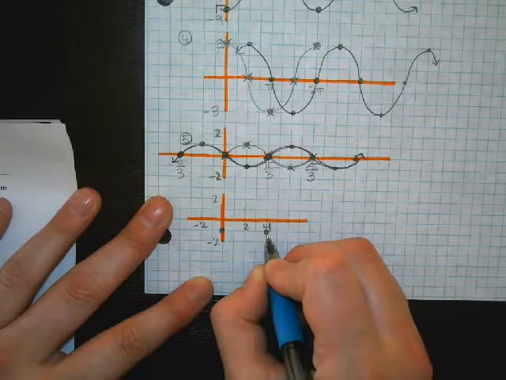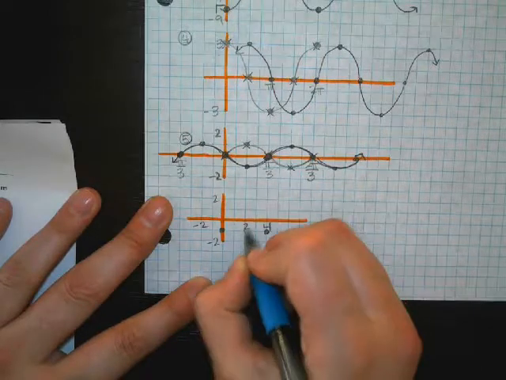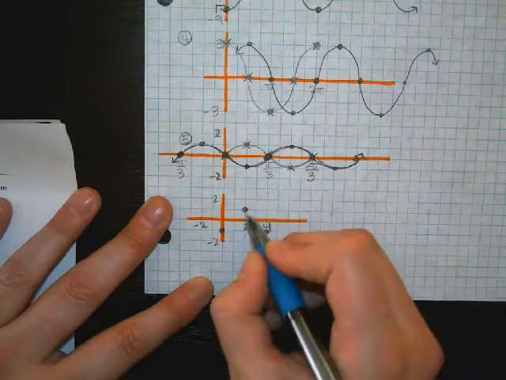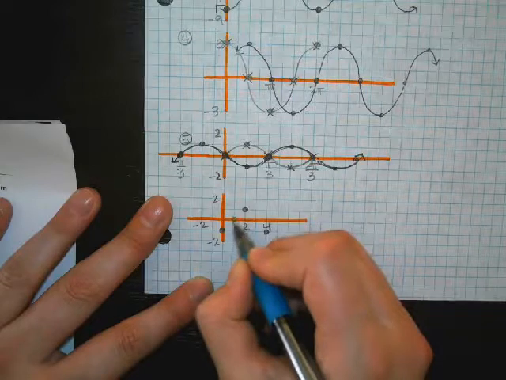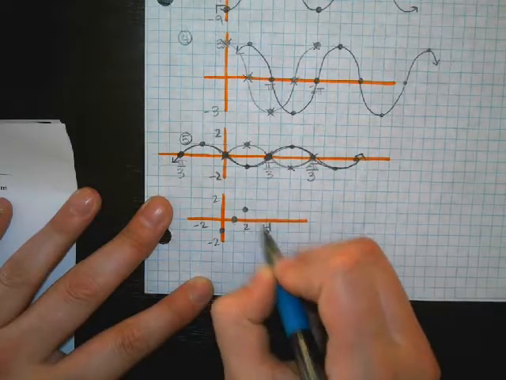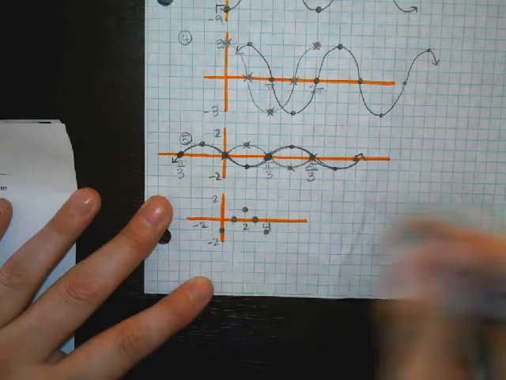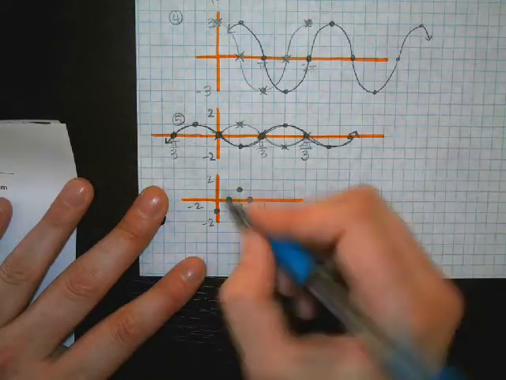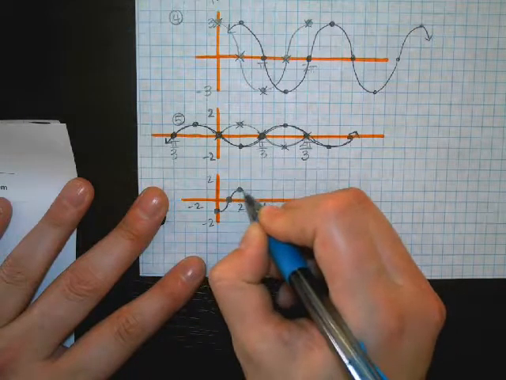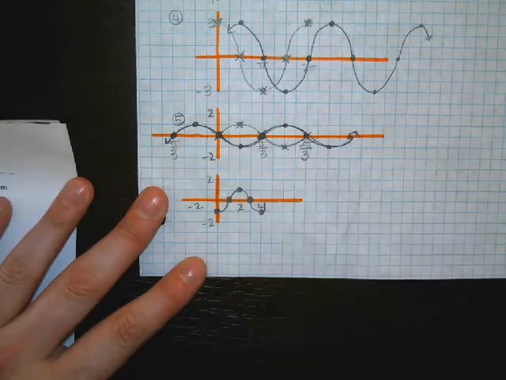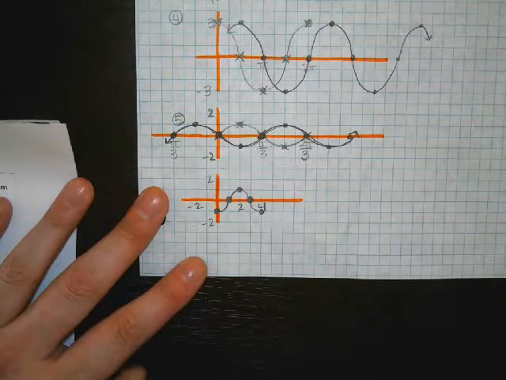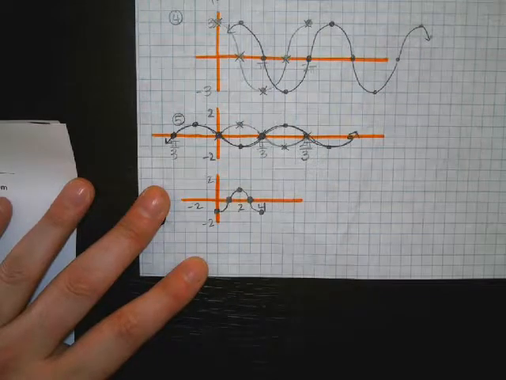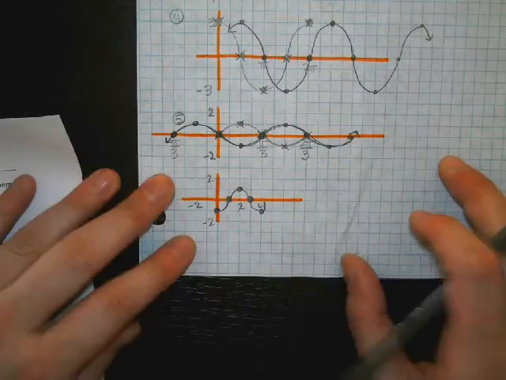In the middle, where do I go? I bounce up to +1. And then halfway between these, I had to cross over the x-axis. Halfway between those, I had to cross over the x-axis. What a cute little curve. Boop. Boop. Boop. Okay. And each of our points needs to do what? Left 2. Left 2.